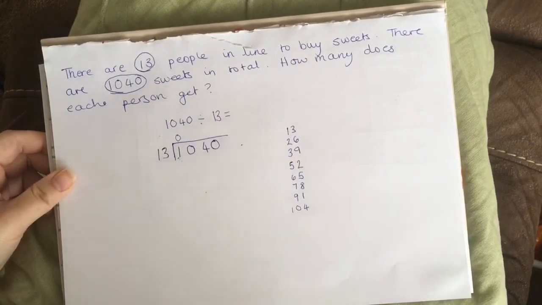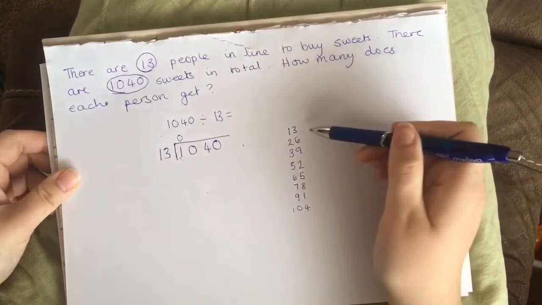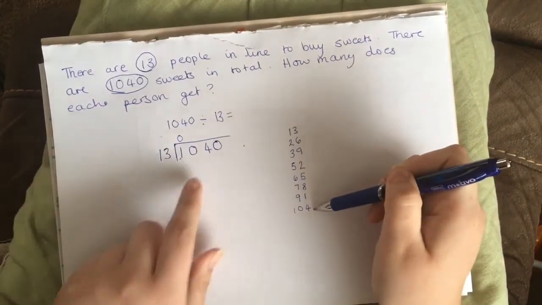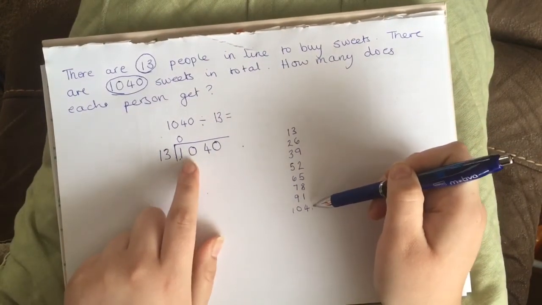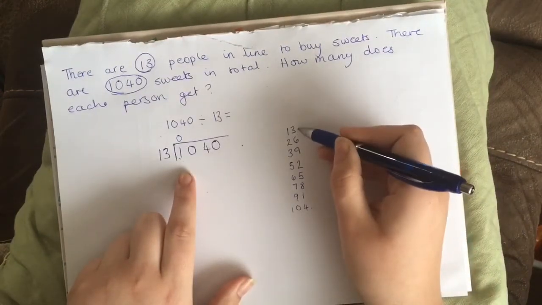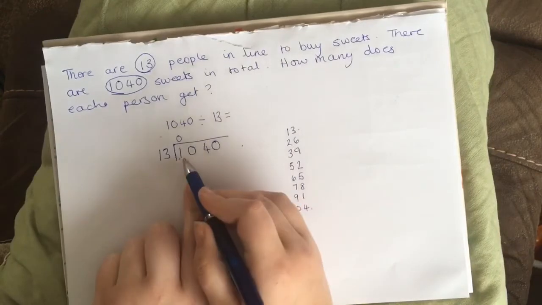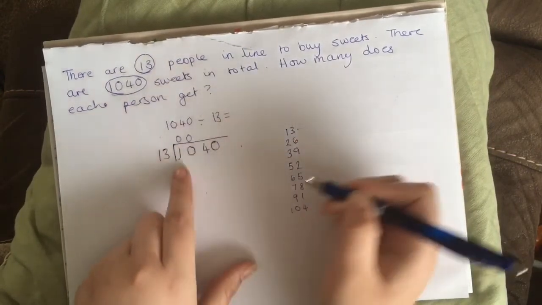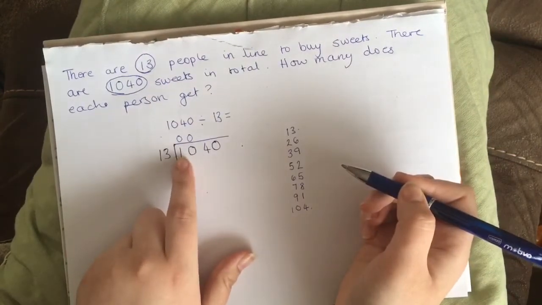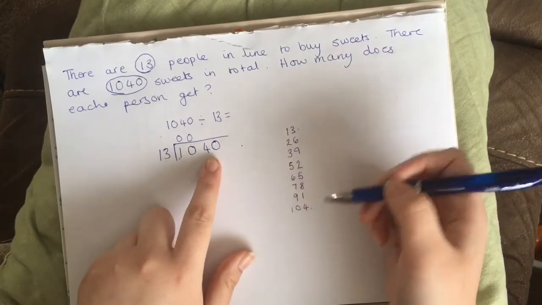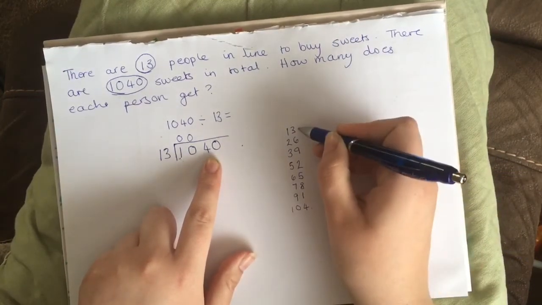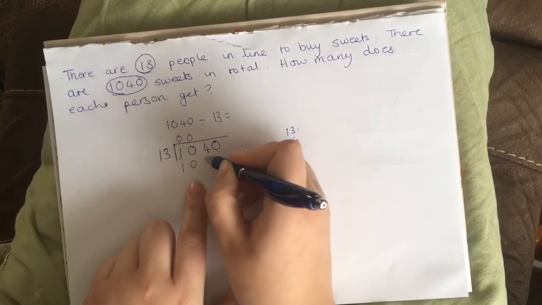Perfect. So I have managed to get exactly the number we need. So 104 is in the 13 times table, and because we can't make anything out of 10, we've got 104 here. So we write 104 down here.